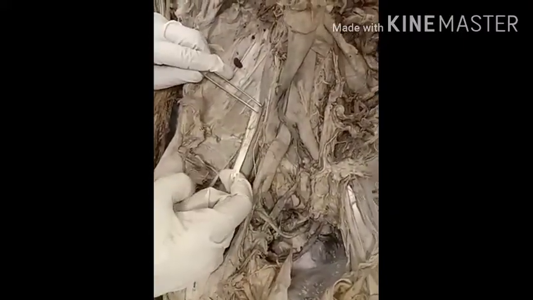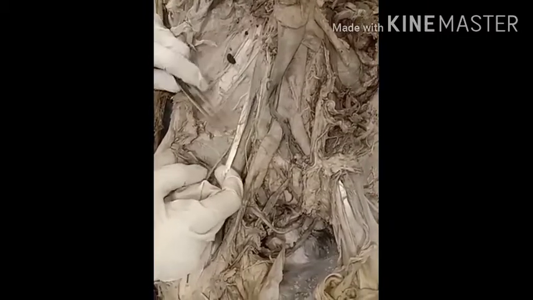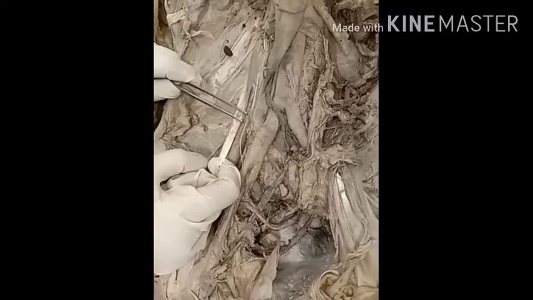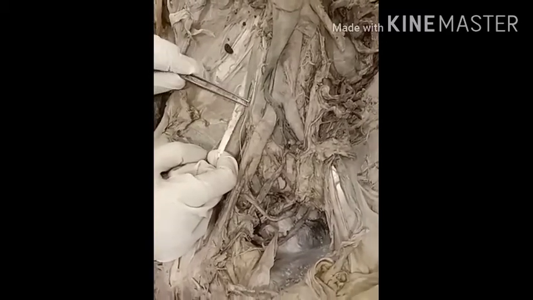Now it may be absent in few cases. So it basically acts as a flexor, weak flexor at hip joint. So that is the only function of the psoas minor muscle.